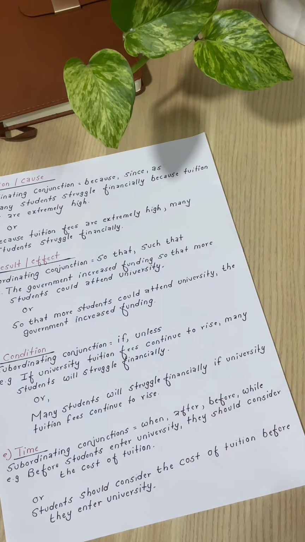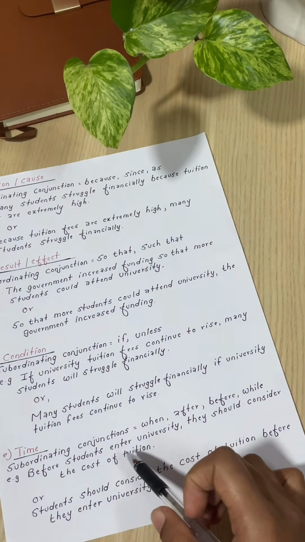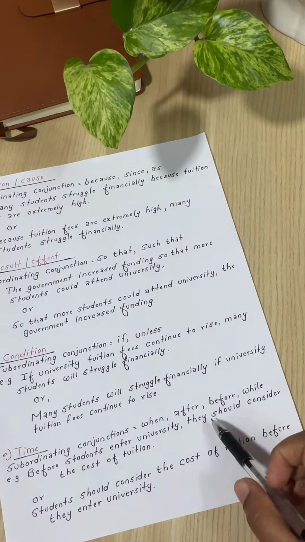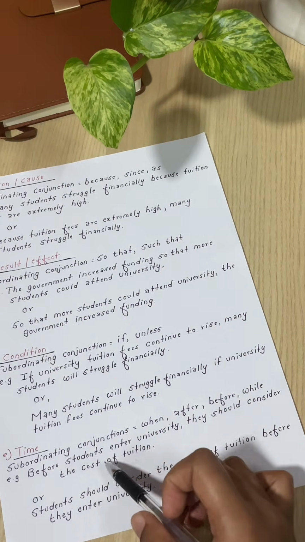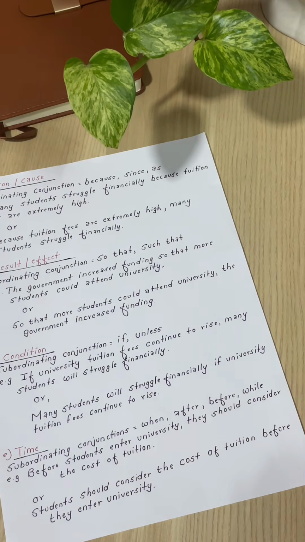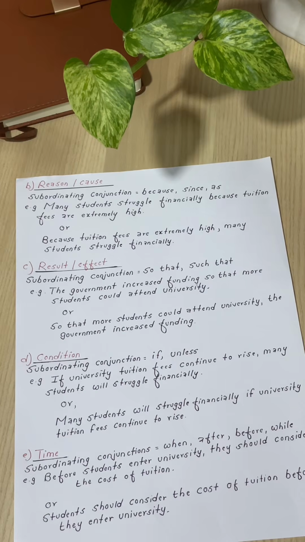To show time, you can use subordinating conjunctions such as when, after, before, or while. For example, before students enter university, comma, they should consider the cost of tuition. Or you can also write students should consider the cost of tuition before they enter university. Both sentences are absolutely correct, but make sure you use comma appropriately.